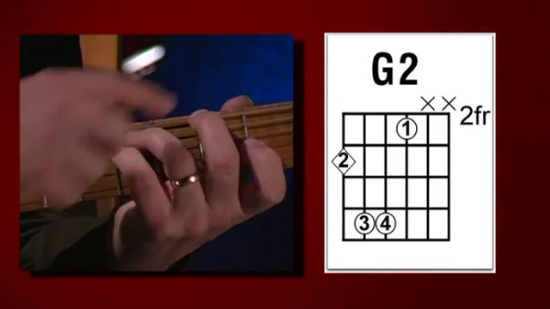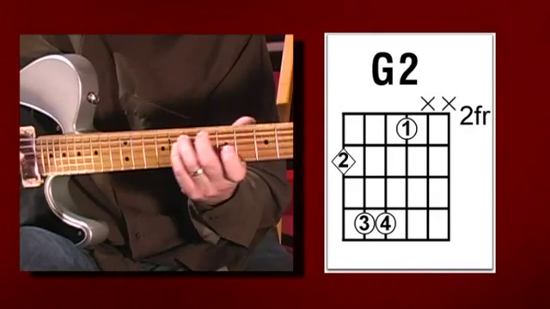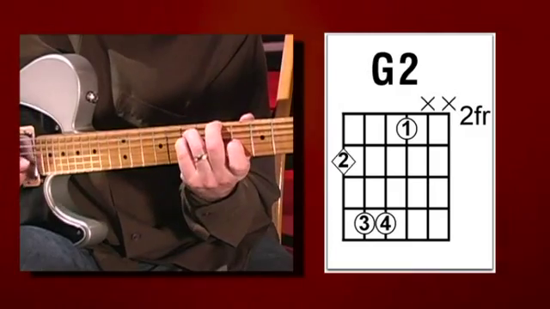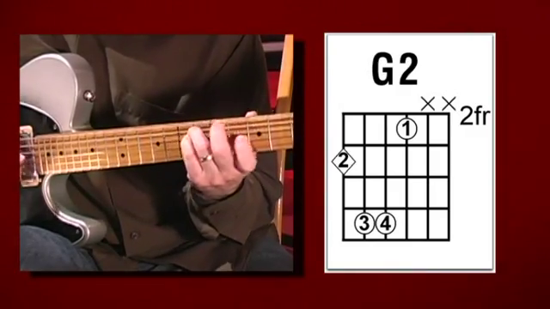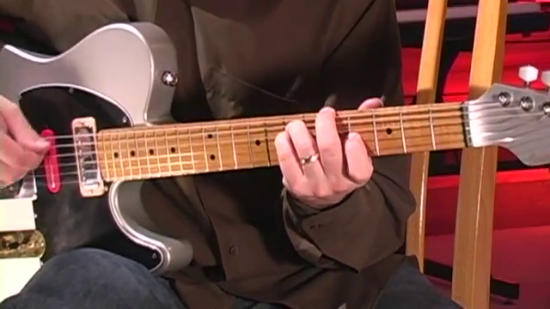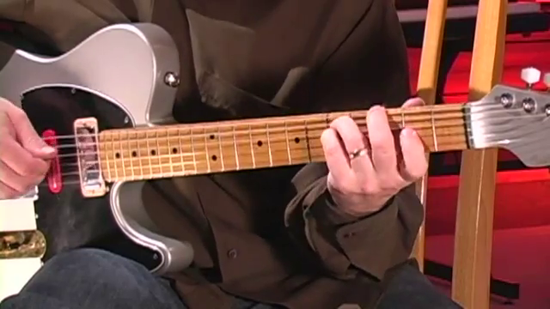Where's the G in this G2? Right there. If I wanted a B2, be right there. Or an A2. I use this chord sometimes if I want to get kind of a real open sound. Kind of gets a very distinctive kind of an open sound using all those 5ths and 4ths.